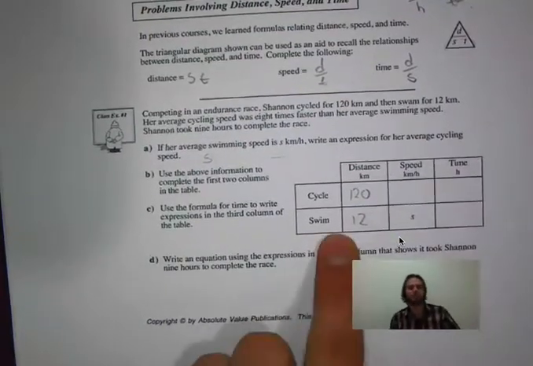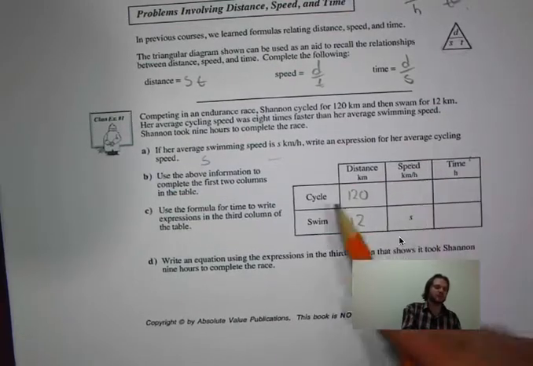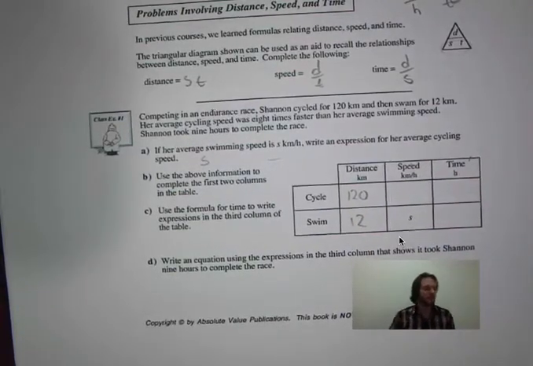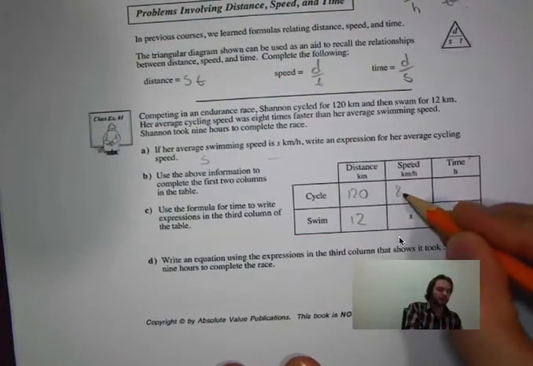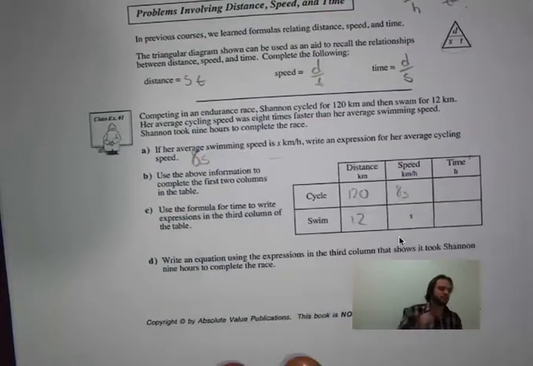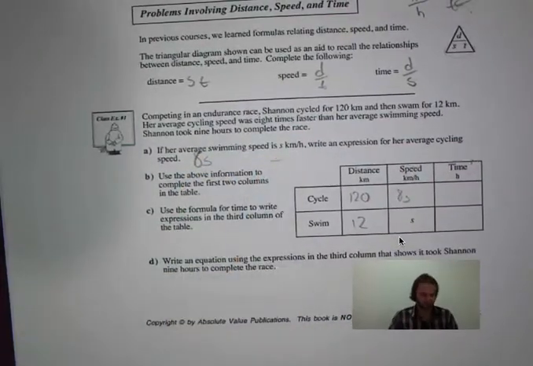So always try and make a table like this. Well, you have your 3 variables, distance, speed, and time, and everything. Okay? Now, what is her cycling speed? Well, that is 8 multiplied by her swimming speed. Well, because it says here, what is her cycling speed? 8 times her swimming speed, which is S.